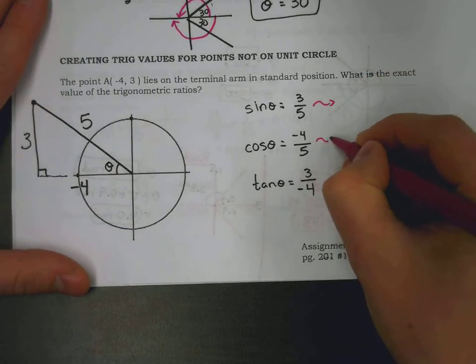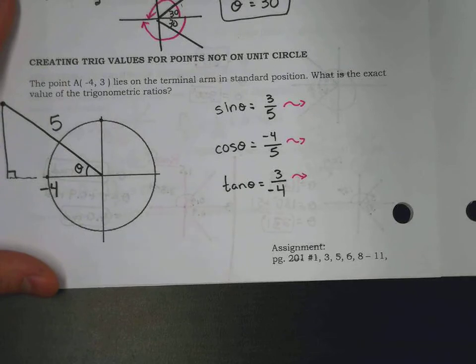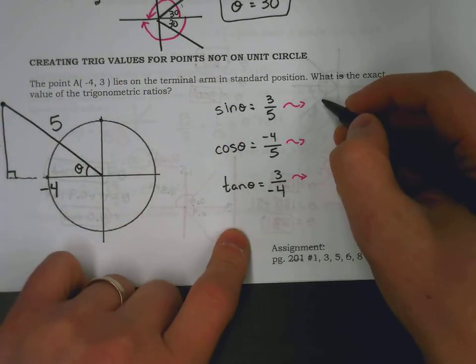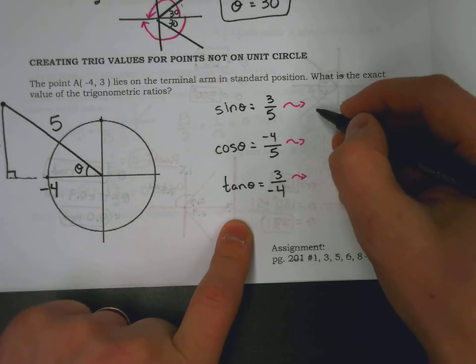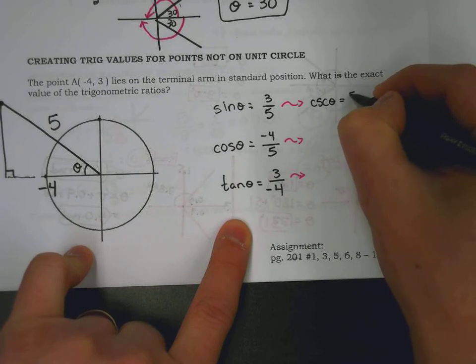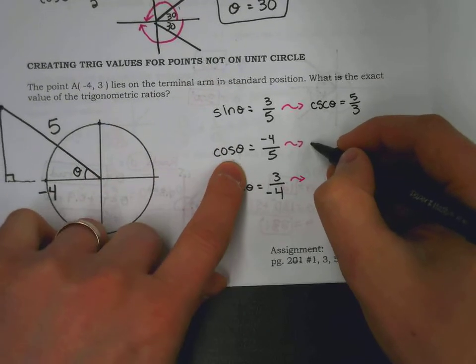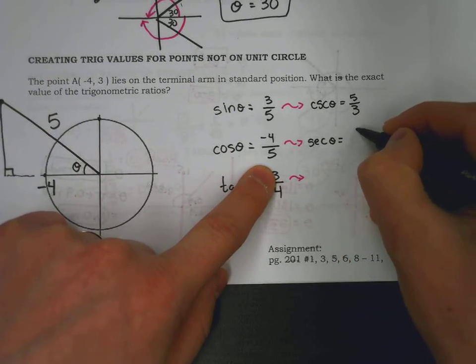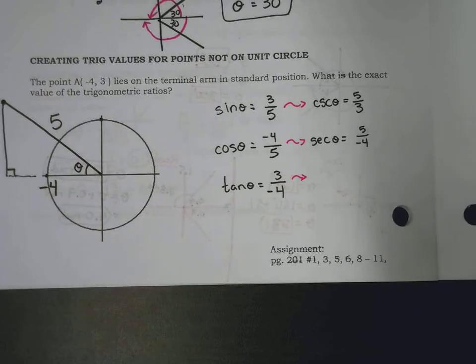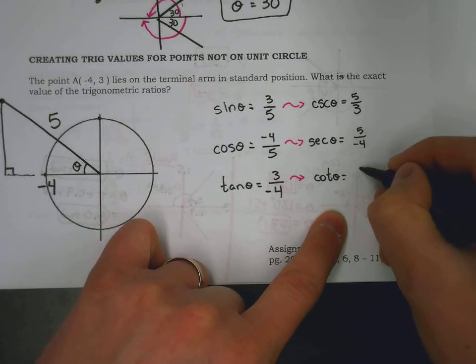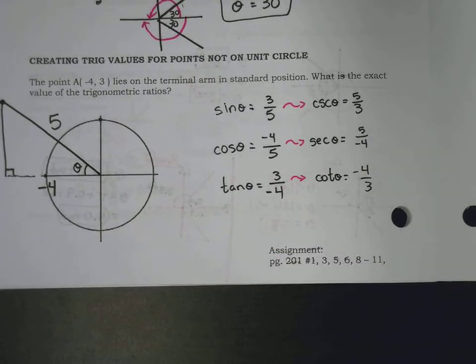The secondary trig ratios are defined as a flipped version of each of these. Sine is connected to which one? Secant, cosecant, cotangent. It is cosecant of theta, and we flip the 3 over 5 to a 5 over 3. Cos flips to become a secant of theta, and this flips from a negative 4 over 5 to a 5 over negative 4. Negative could be anywhere, top or bottom. And the tangent becomes our cotangent of theta, and it flips to a 4 over 3 with a negative somewhere in there.